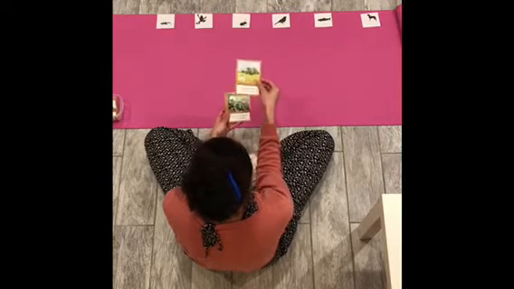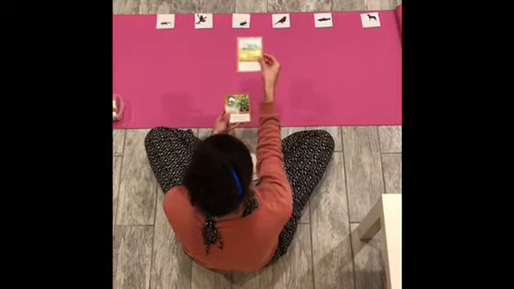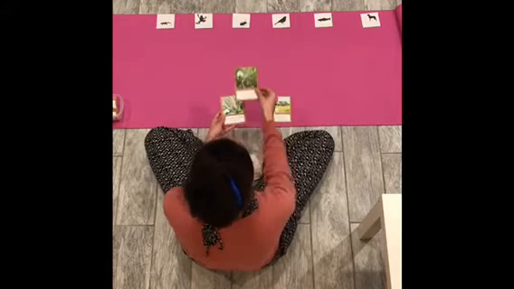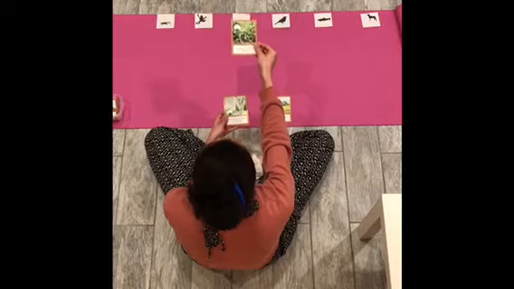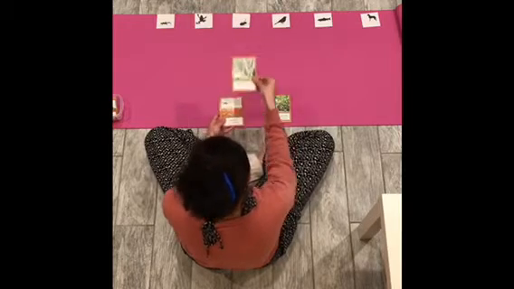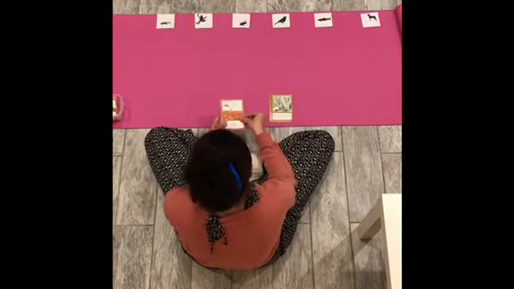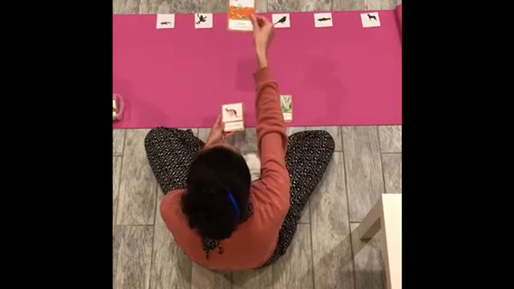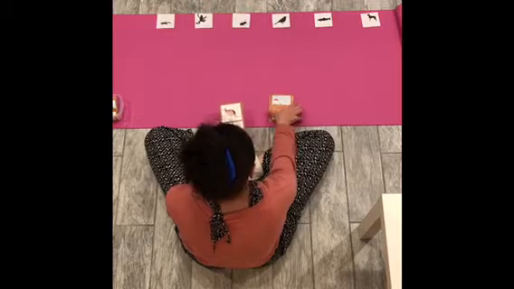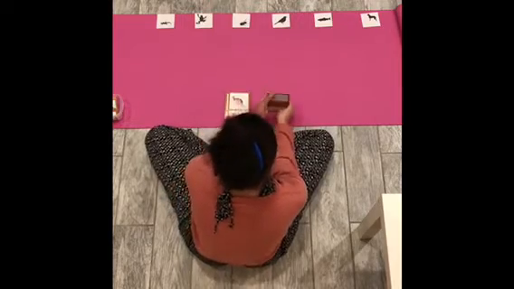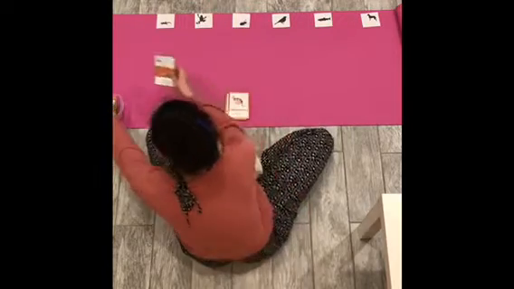This is a biome. This is grasslands of Oceania. This one is tropical forests, temperate forests, and deserts. I don't need these, so I'm going to put them back.